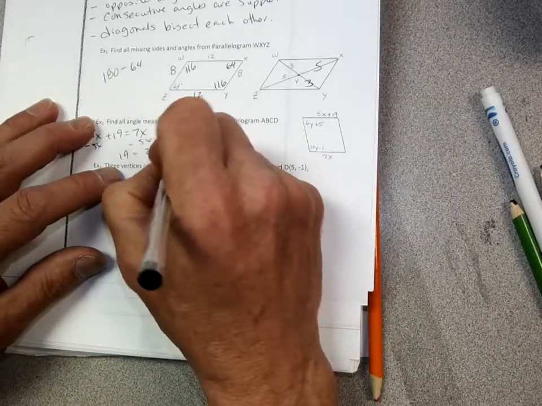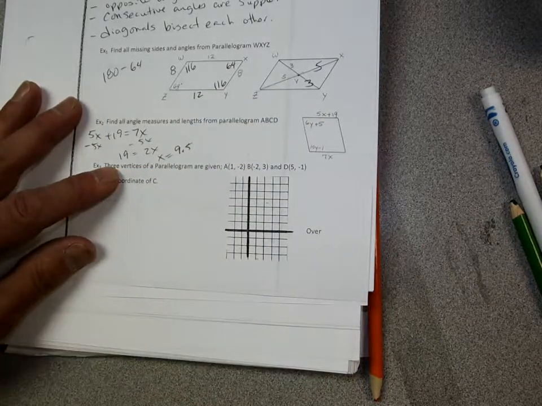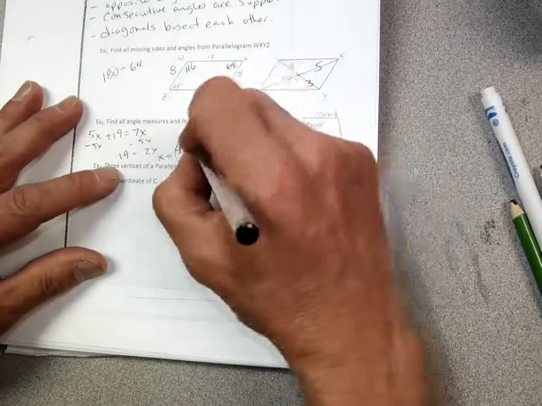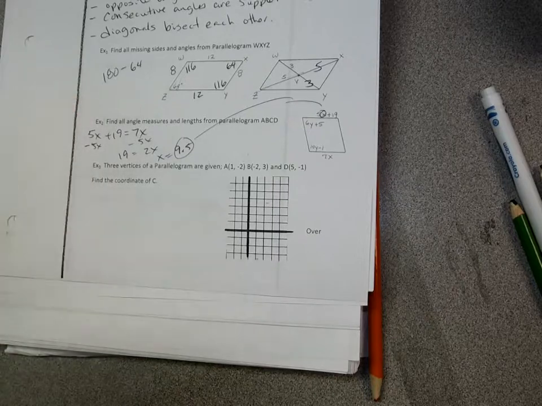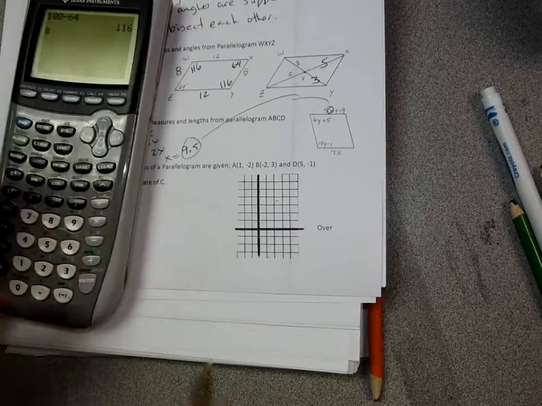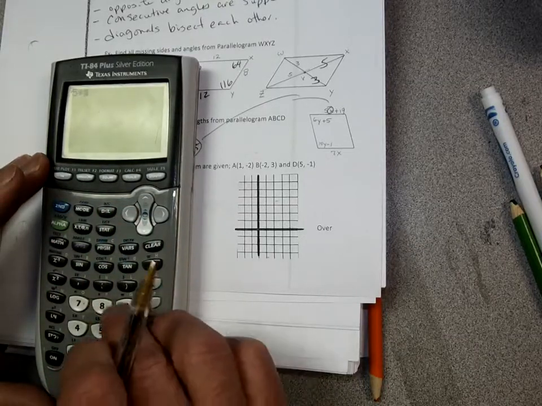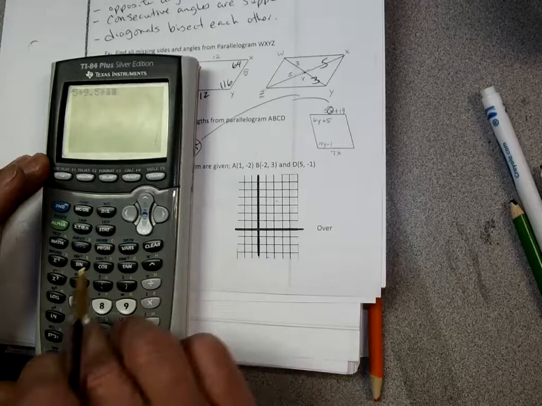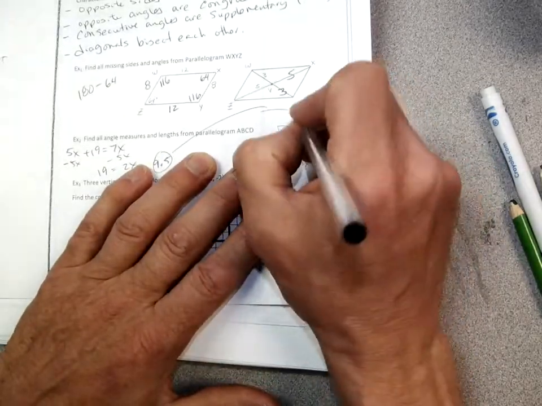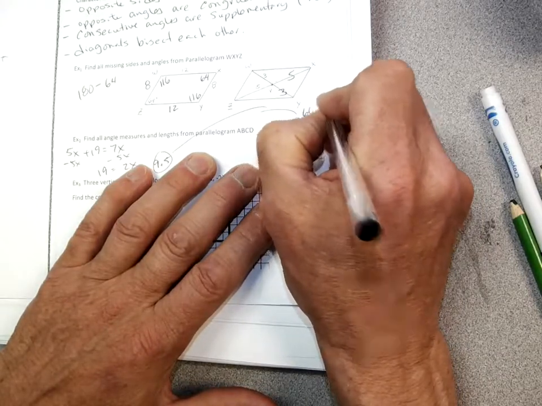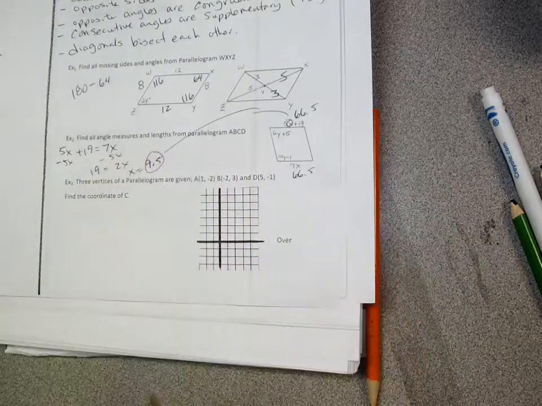Yes. X is 9.5. But that's not the answer, is it? No. Let's plug it in. So let's take our 9.5 and plug it in. I don't really have to plug it into both, because they're equal. So I use my calculator. What is 5 times 9.5 plus 19? It gives me an answer of 66.5. So this side is 66.5. And of course, this side is also 66.5.